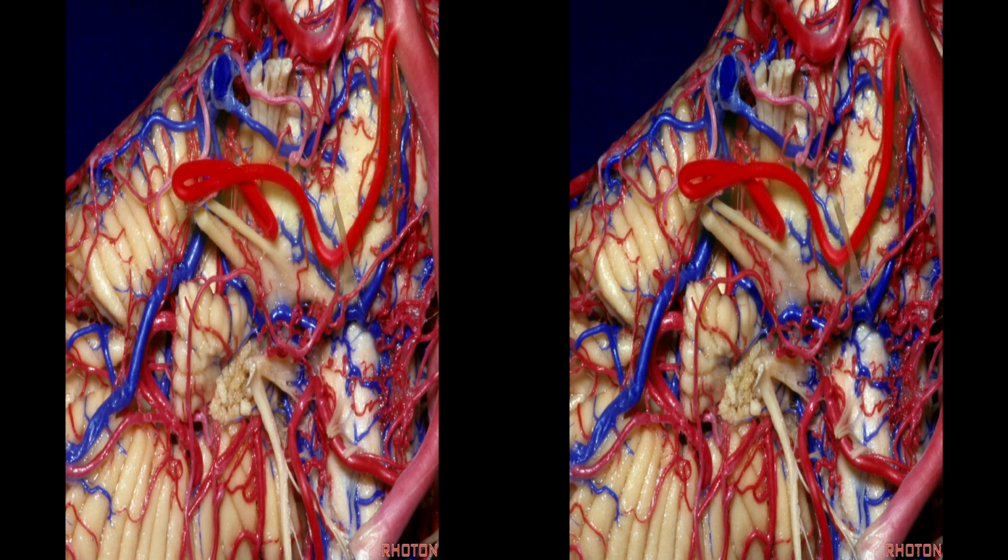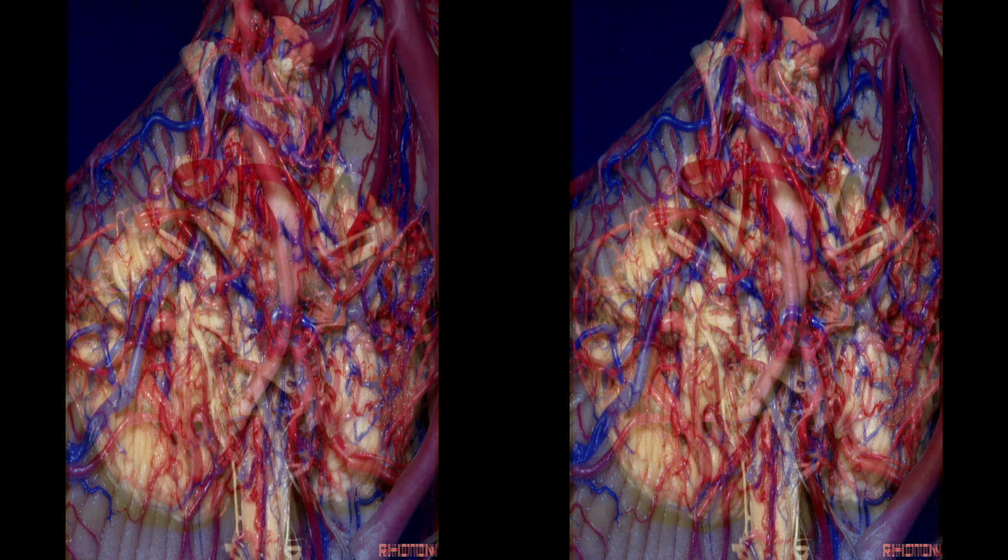And the AICA arises at pontine level, passes by what nerve? 6, then 7, then 8, and then it dips into this cleft that we call the cerebellopontine fissure or angle. In the base of that cleft is the middle cerebellar peduncle, and then it supplies the surface that faces the back of the temporal bone.